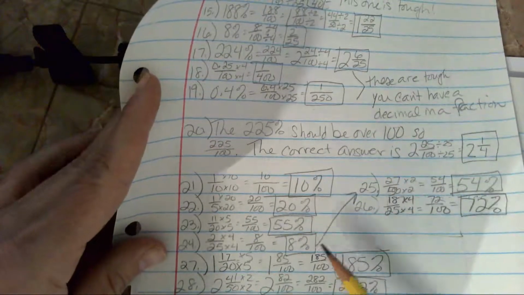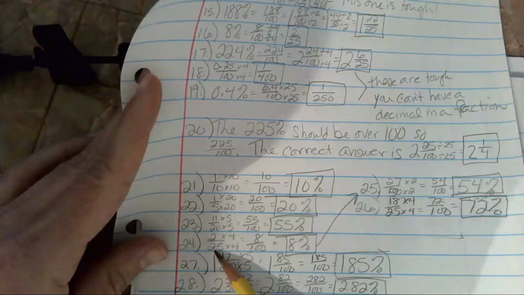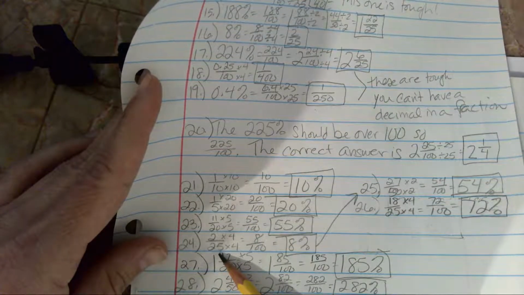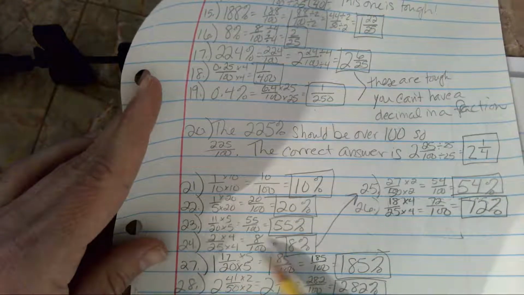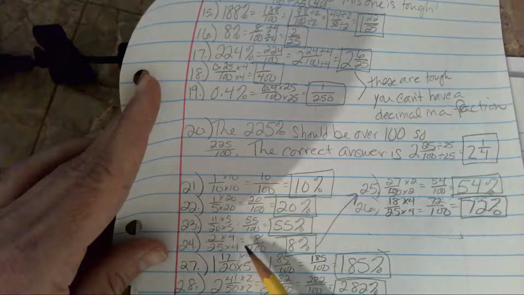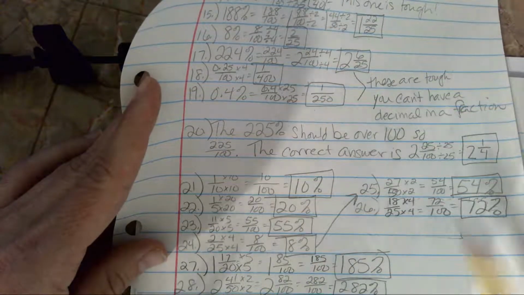24 is 8%. So all I did, guys, I took that fraction that they gave me, said, what can I multiply that denominator by to get to 100? 25 times 4 is 100. So if I multiply my denominator by 4, I got to multiply my numerator by 4, and that's how I'm getting those answers, guys.